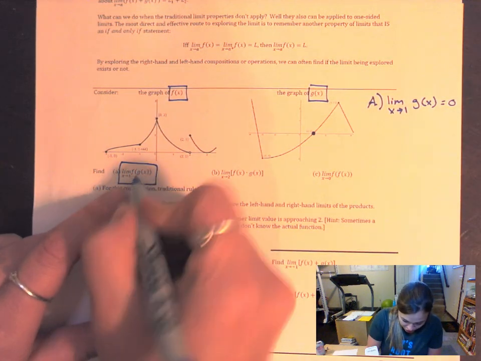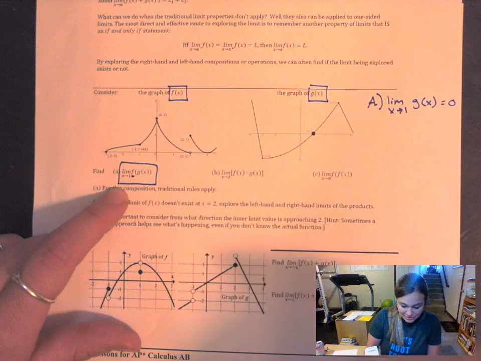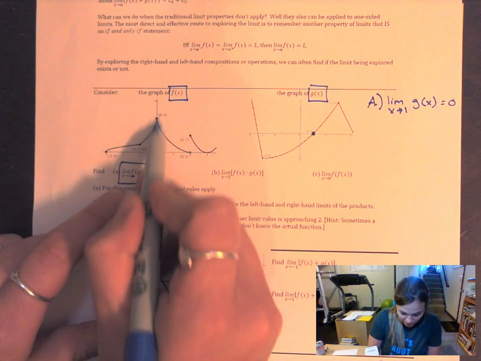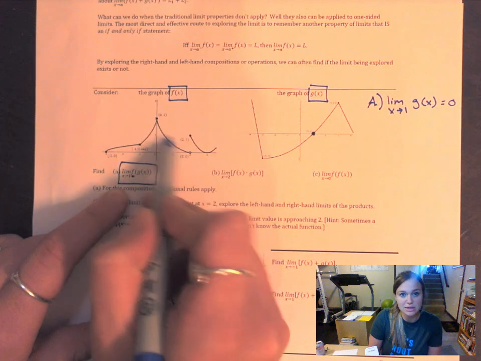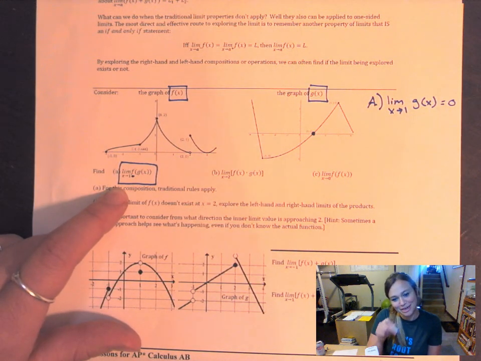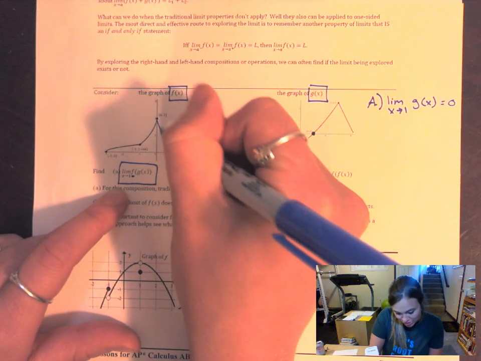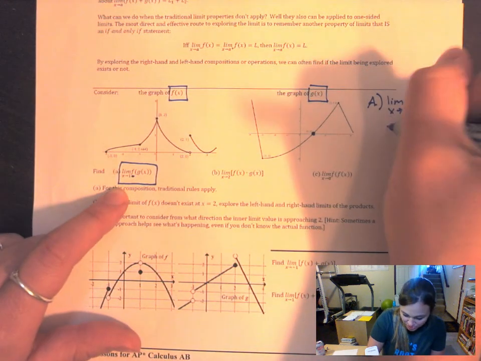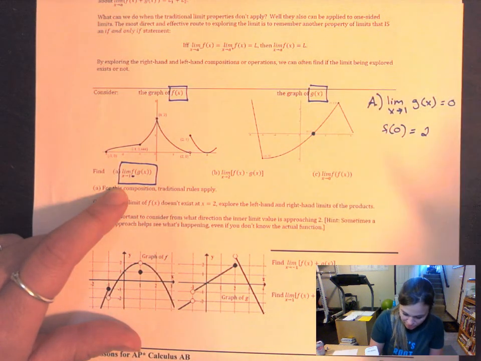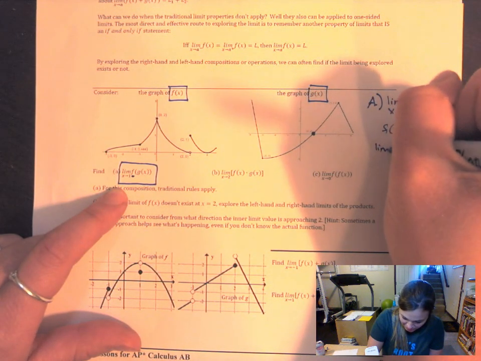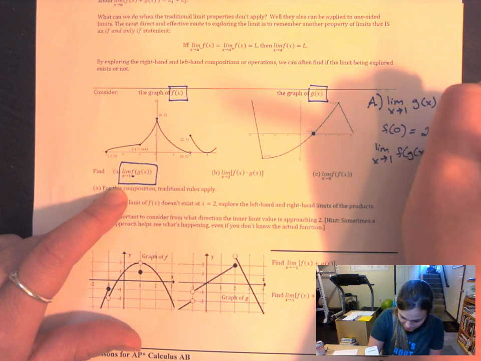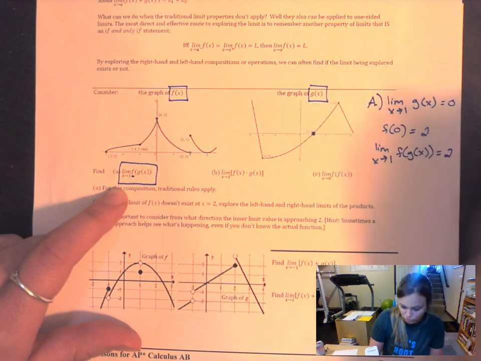Then, because of this f of g of x, I can see that at the function value at 0, there's a point there, but do you see how the function is continuous? I never pick up my pen. Well, right now I'm totally picking it up because I'm not even putting it on the paper, but I could just draw on this the entire way. So I'm going to say f of 0 and I get 2. Therefore, the limit as x approaches 1 of f of g of x is 2.